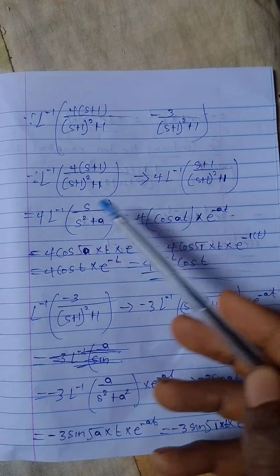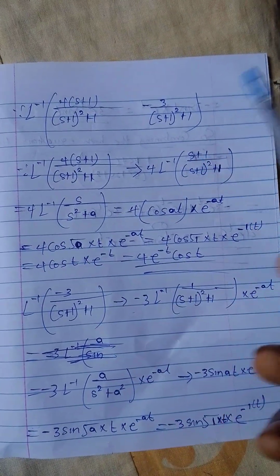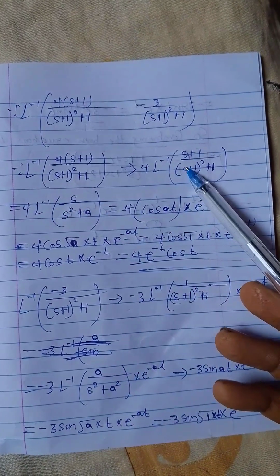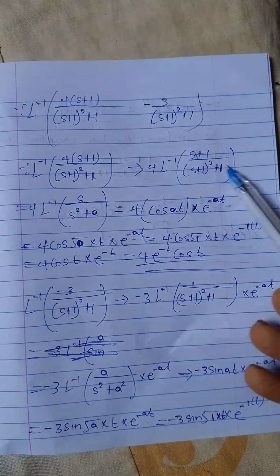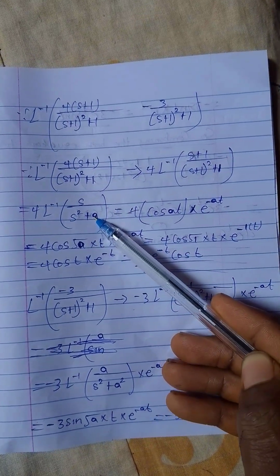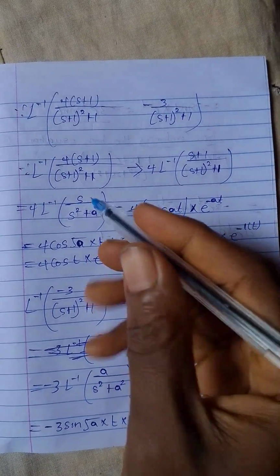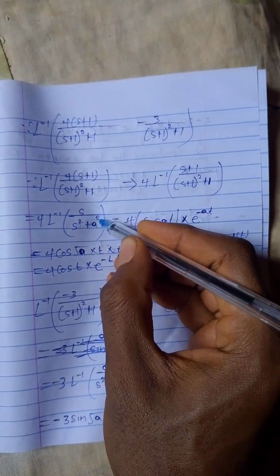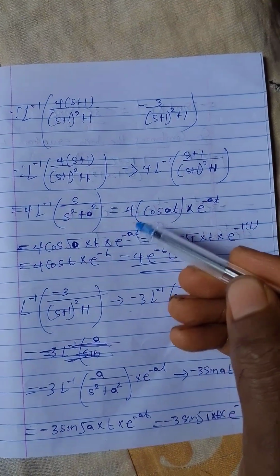Okay, so that becomes 4 Laplace inverse. The x plus 1 is the same thing as a single x over this: x plus 1 all squared is x squared. Then this one is a, and this one here is a squared. Remember, which is equal to 4 brackets.